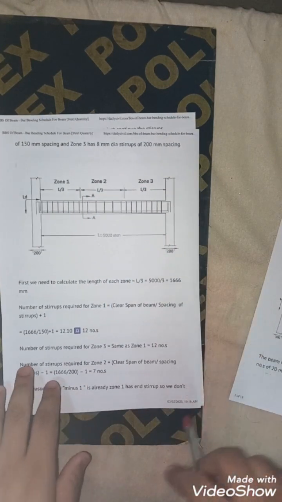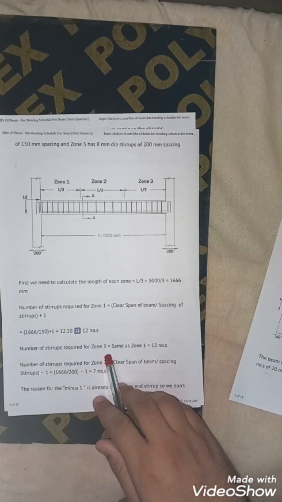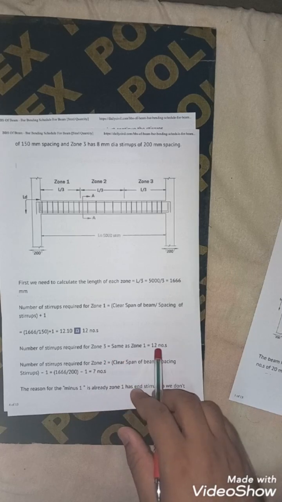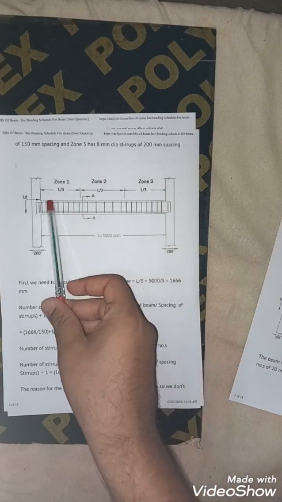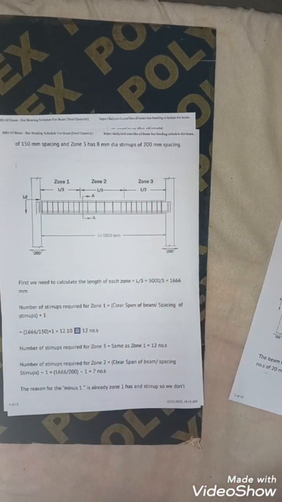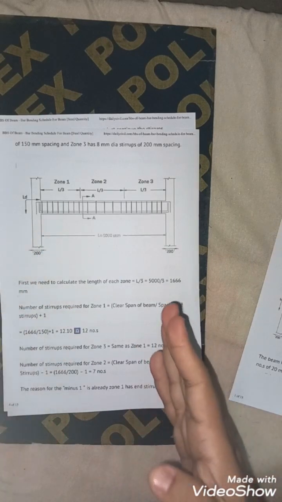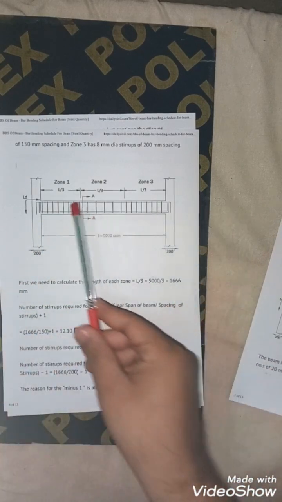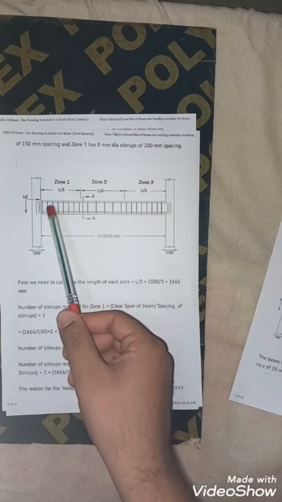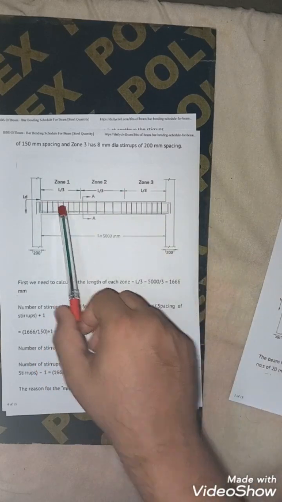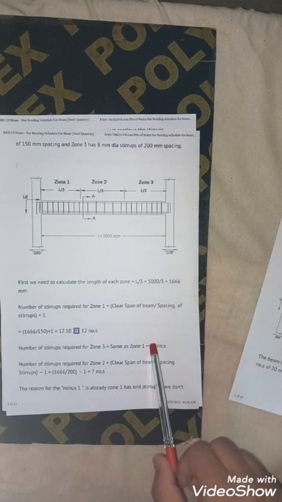Then the same for the number of stirrups required in the third zone. Because the first zone and third zone have the same length and the same center distance, the third zone stirrup number is the same as the first, 12.